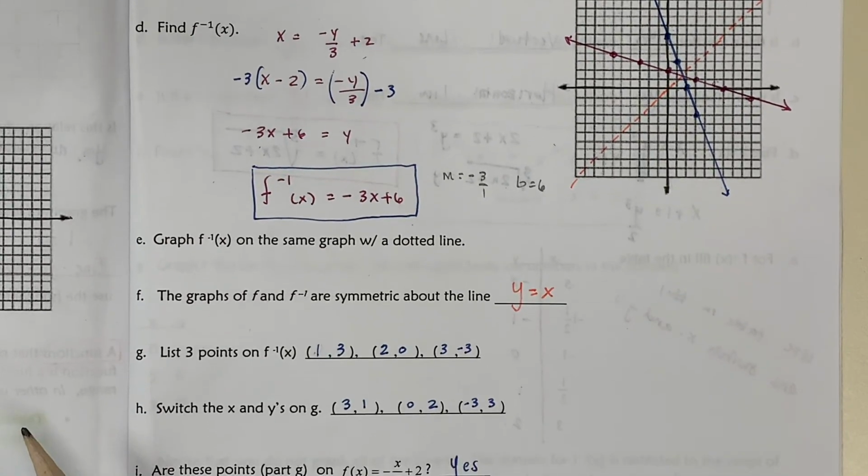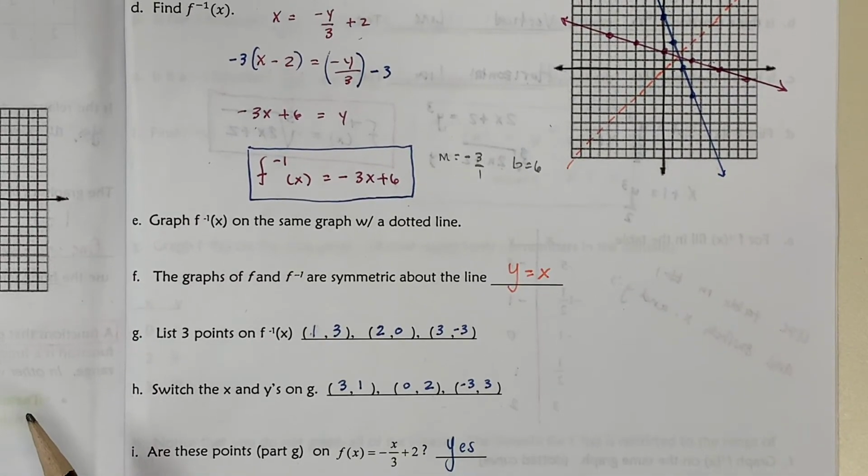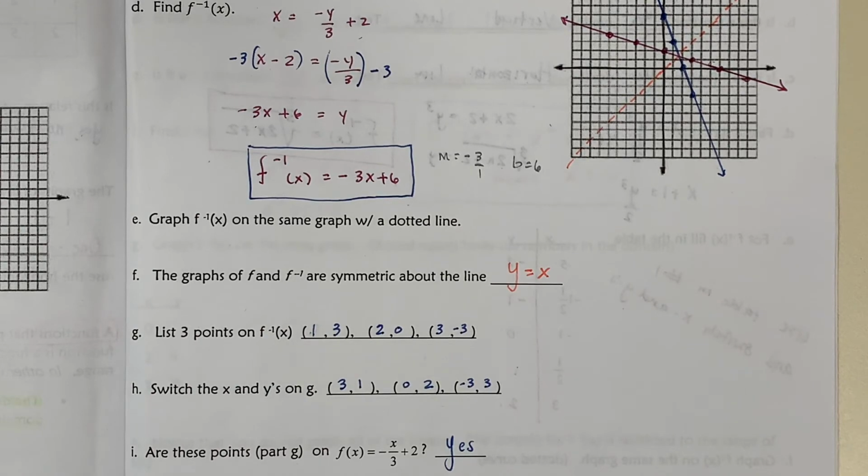So to answer letter I, are these points in part G on f of x equals negative x over 3 plus 2? And the answer is yes. Okay, as we switch the x and the y's, there are points on each curve.